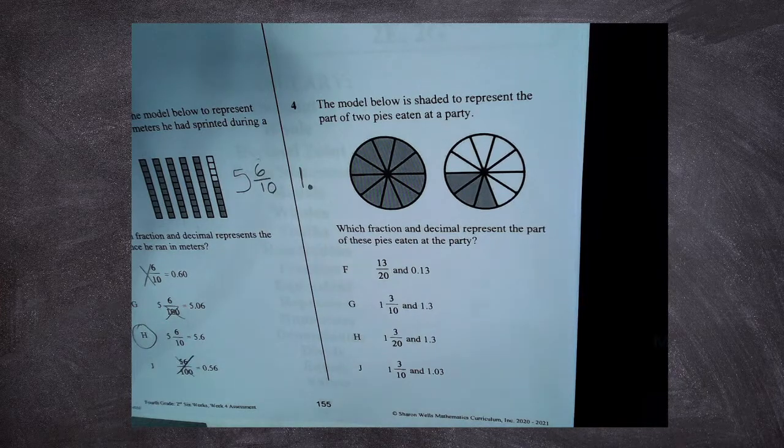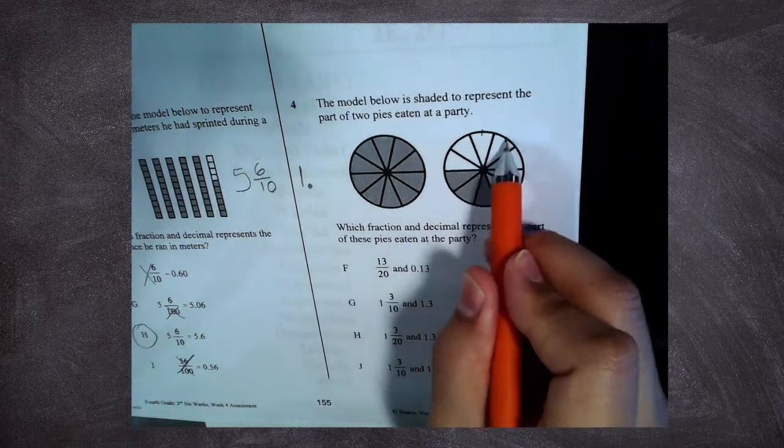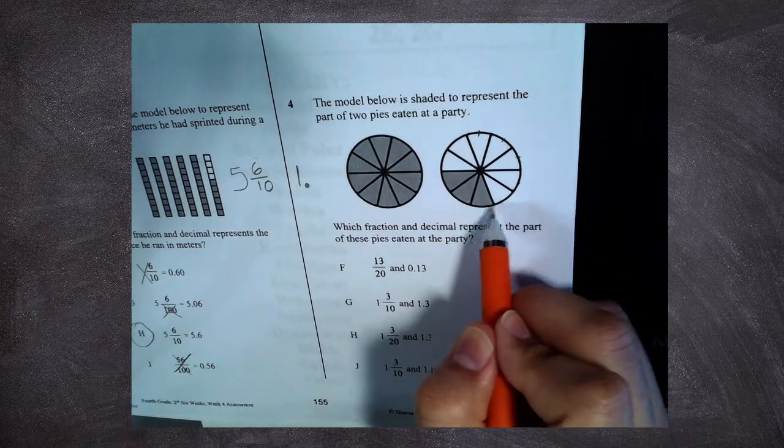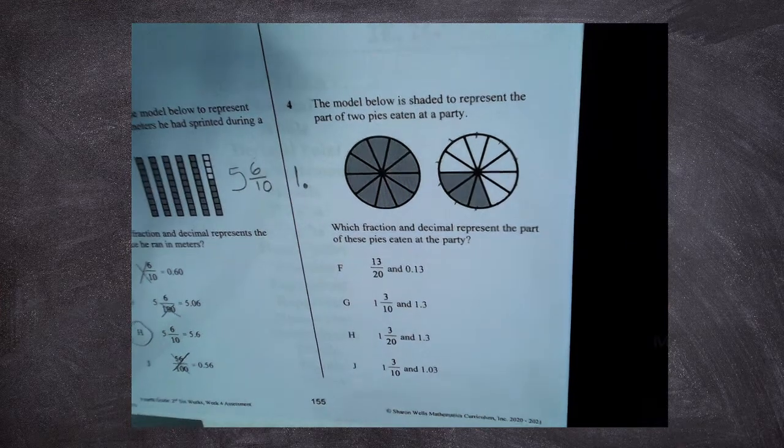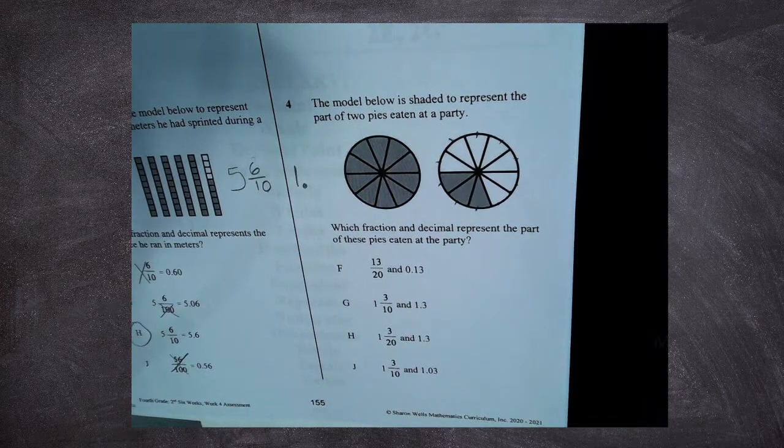I'm going to count the pieces of my pie really quickly. I want to see how many there are. 1, 2, 3, 4, 5, 6, 7, 8, 9, 10. There's 10 pieces of this pie. Out of these 10 pieces, how many pieces did they shade in? How many pieces on the second pie have been shaded in?